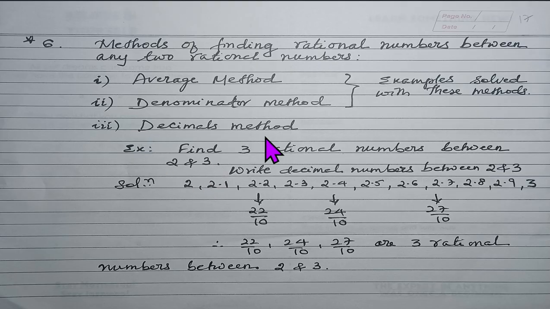Therefore to find the required number of rational numbers between two given rational numbers, we have the average method, the denominator method, and the decimals method, and any one of these methods can be adopted. I think the denominator method is much easier, and the decimals method is also easier, but the denominator method is preferred for many reasons which you will understand when you solve many examples related to them. Okay, so remember this much.